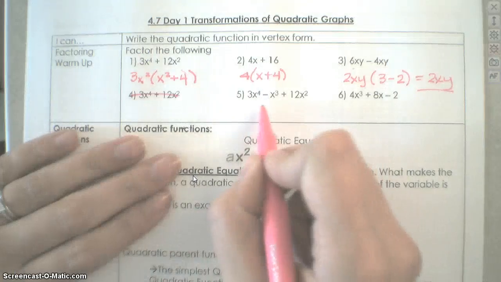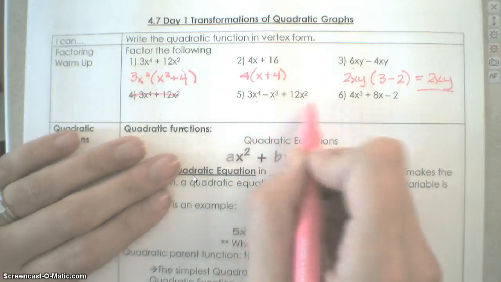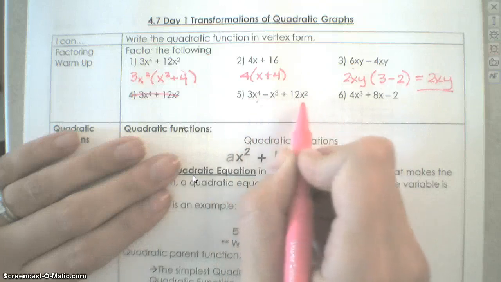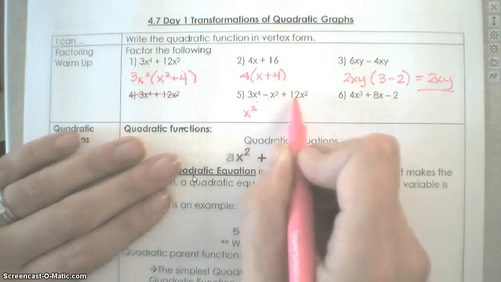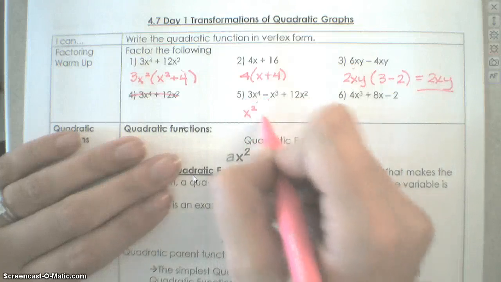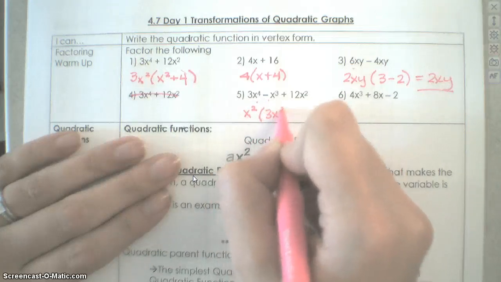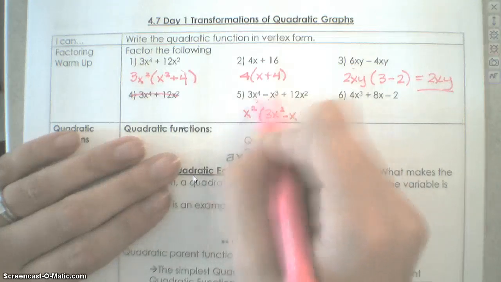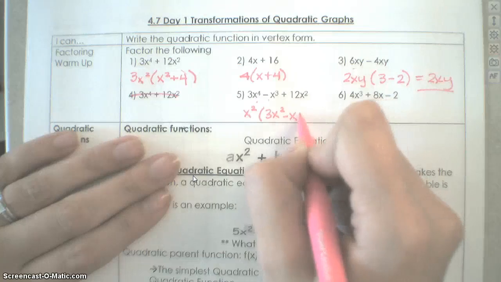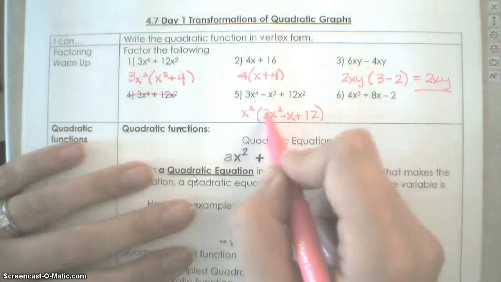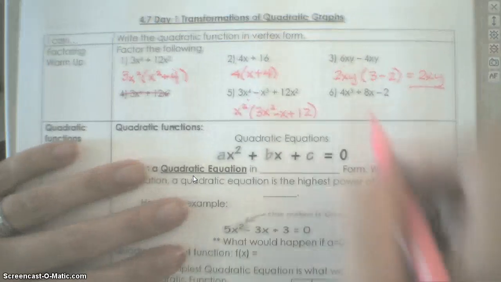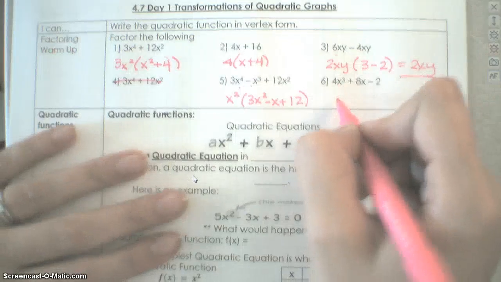So for this next one, we look to see if they all have at least one x. Yep, they all actually have at least 2 x's, so we should have an x squared. Then we look at the numbers, 3, 1, and 12. So there's no numbers, really, it's just that x squared we can divide out. So taking an x squared out of each of these and dividing it out, we would have this left. Okay, and then technically we would go farther and continue factoring, but for now I'm just going to leave that there and move on to the next one.